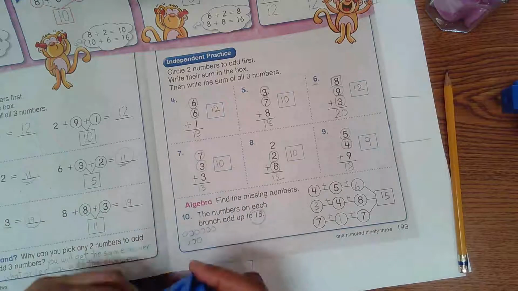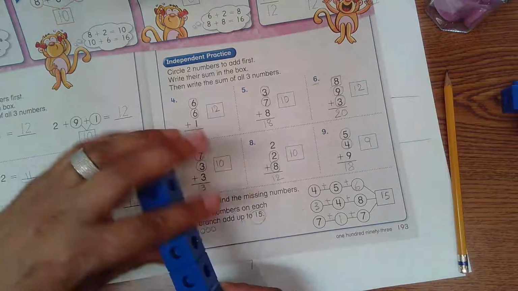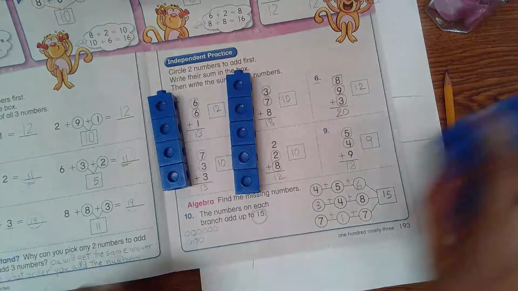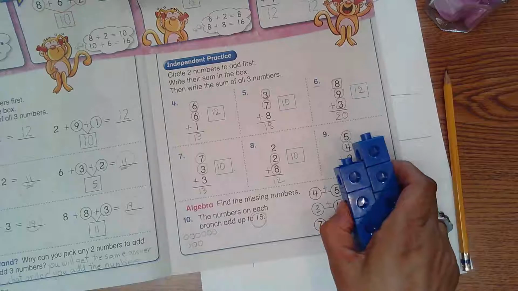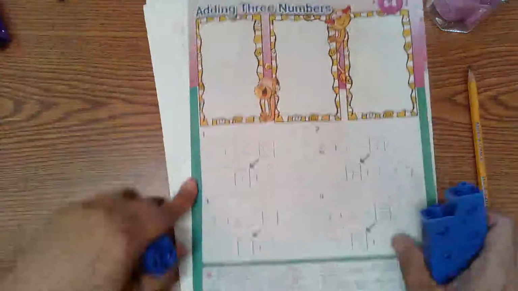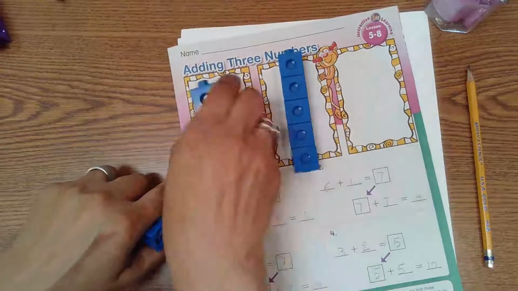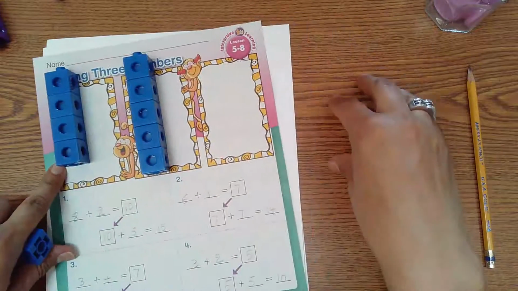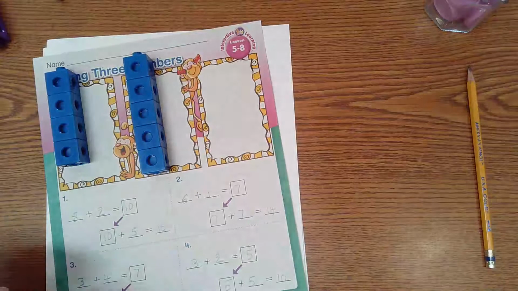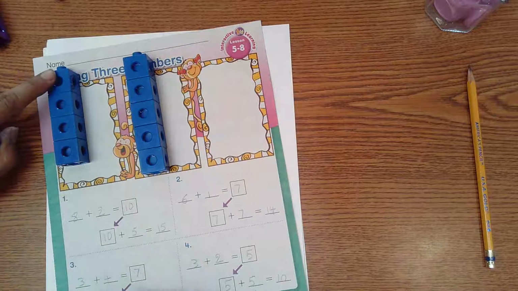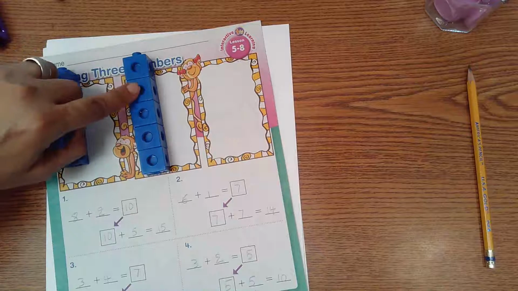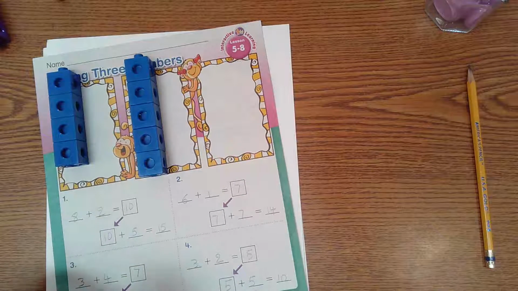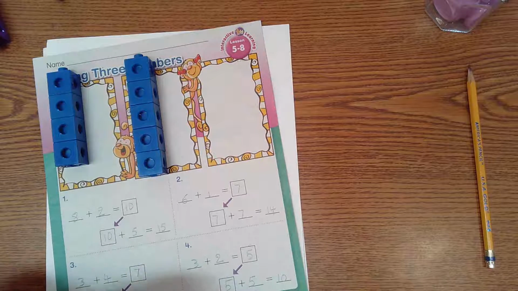For example, 1, 2, 3, 4, 5. This is 5, and this is 4. And then I have a third number. Let me use a box here. And then I have a missing number, but I know that my sum at the end should be 15. So 4 plus 5 equals 9, right?